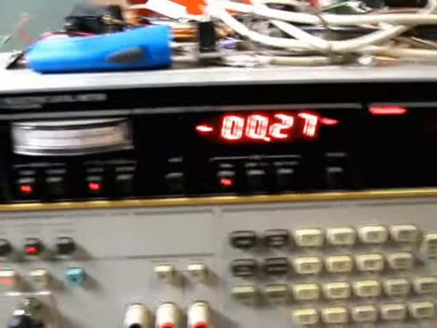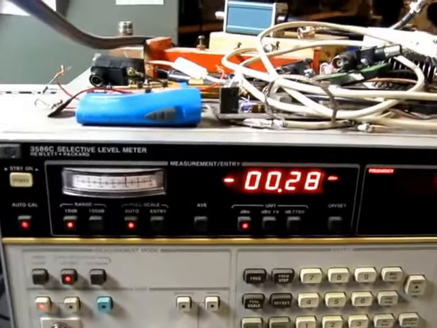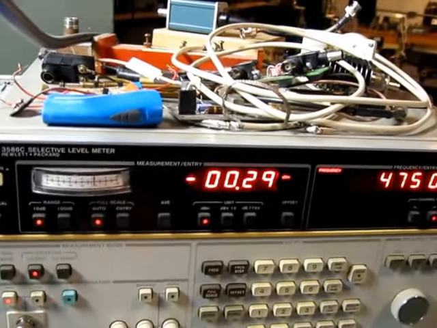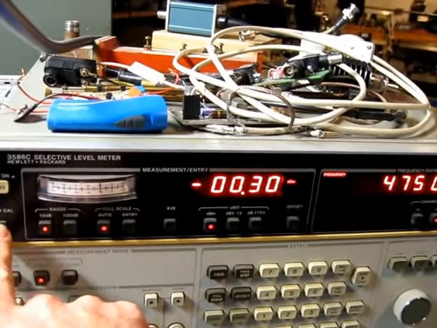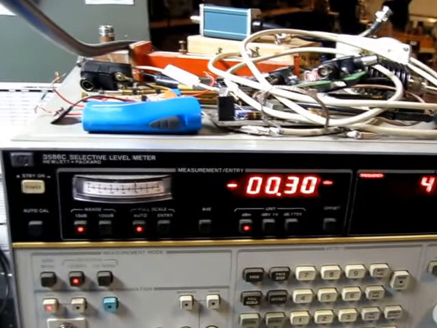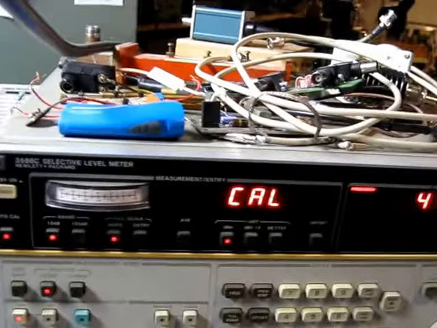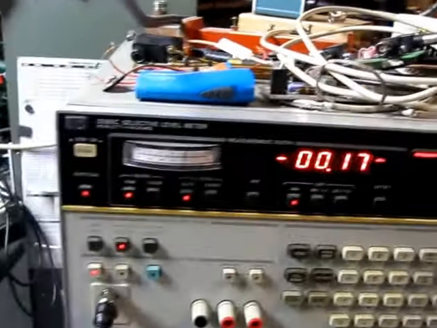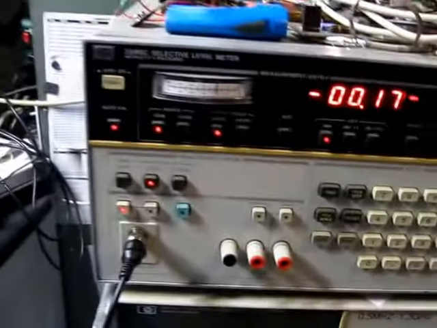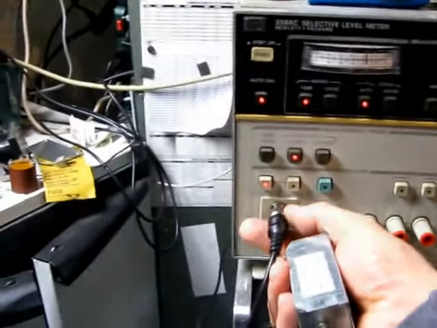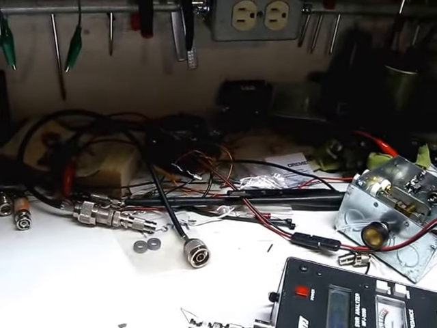Okay, so I got 0.27, 0.28. Usually it takes a minute or so for this thing. I'm going to take this off and let it recalibrate again. It should come down to like 0.17 or 0.19. There it is. Okay. Do I have a quick way to get this back?